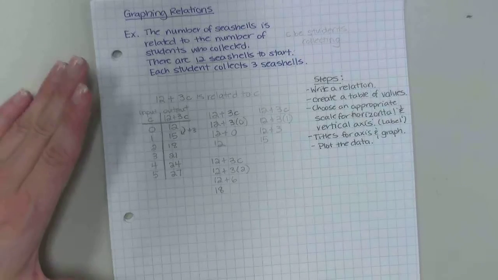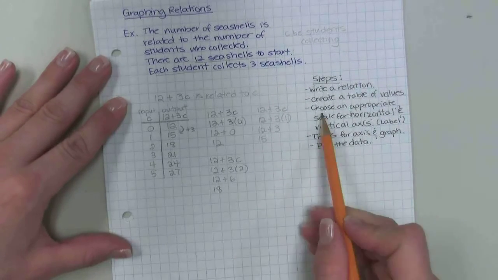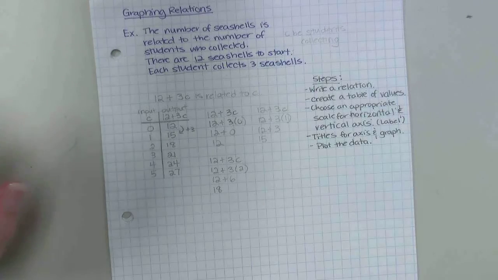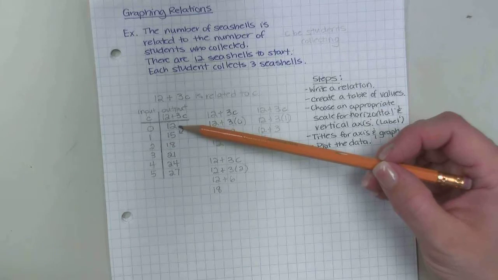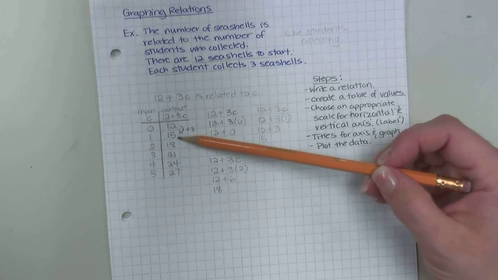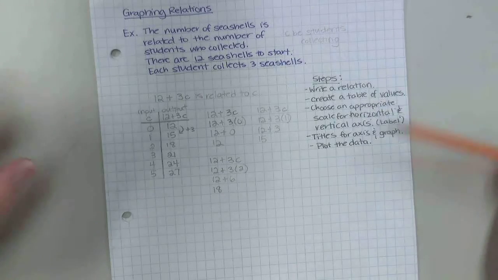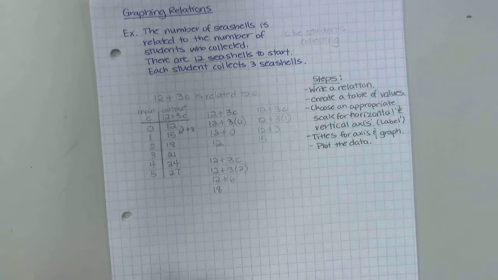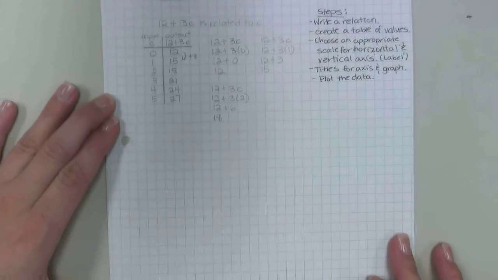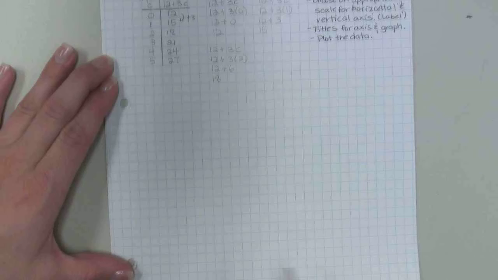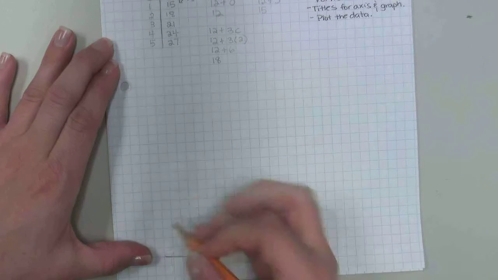So now we have our input-output table, and our next step is to choose an appropriate scale for our horizontal and vertical axis. So our numbers are starting at 12, and they are both even and odd. We have enough space on our graph that we can probably go up by 2s. So I'm going to start down below, right about here.